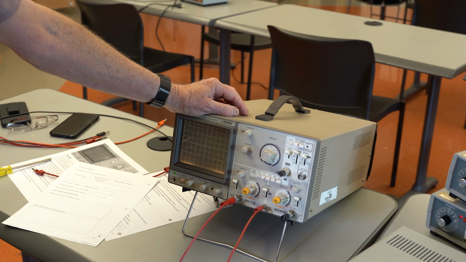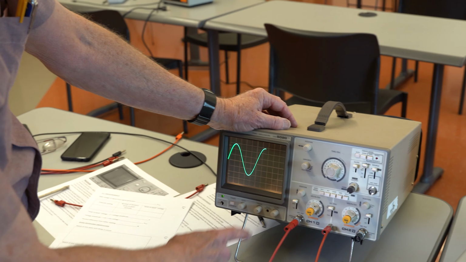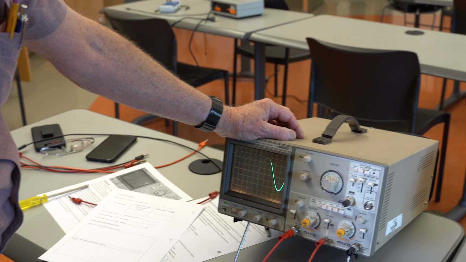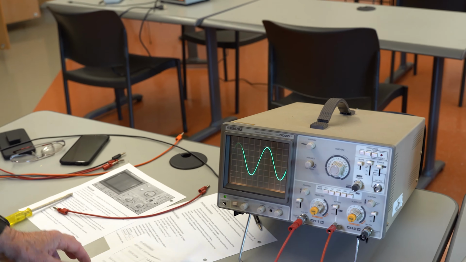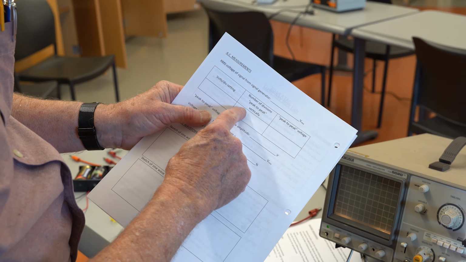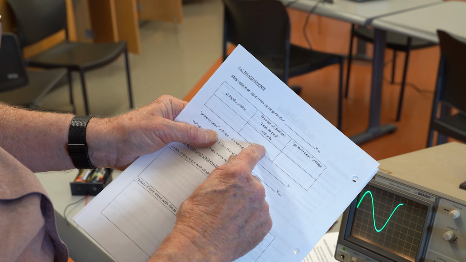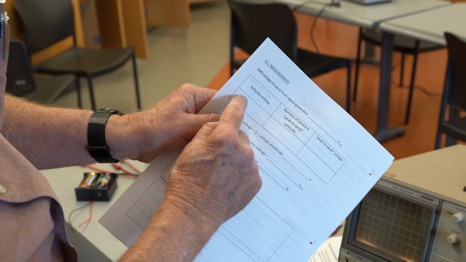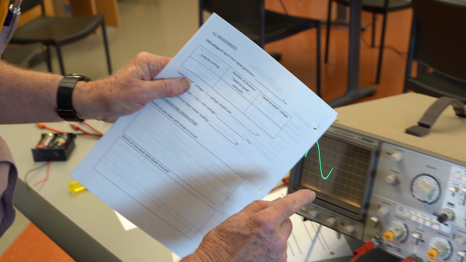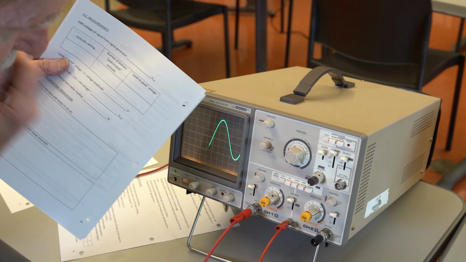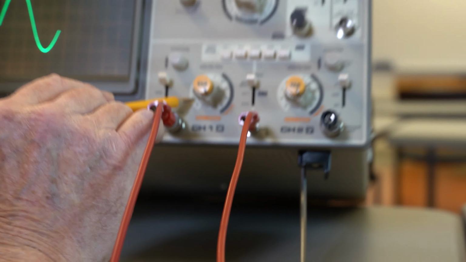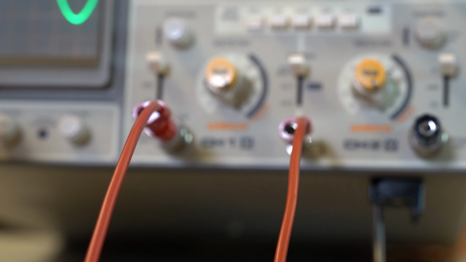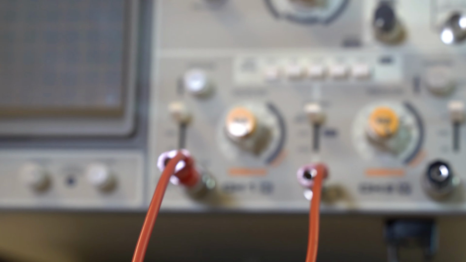Now we have the waveform shown on the oscilloscope, and we can measure the peak-to-peak voltage. As you can see on your data page, it says number of divisions peak-to-peak vertically. First, we need to note the volts per division setting. It's where the black line is pointing, 2 volts per division, which means each division is 2 volts, and it's asking us to measure the number of divisions peak to peak vertically.